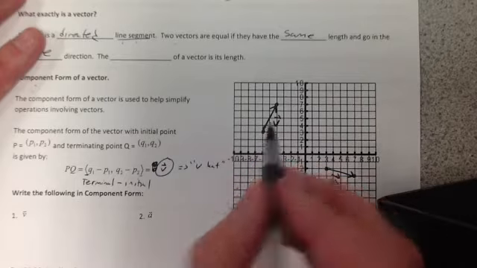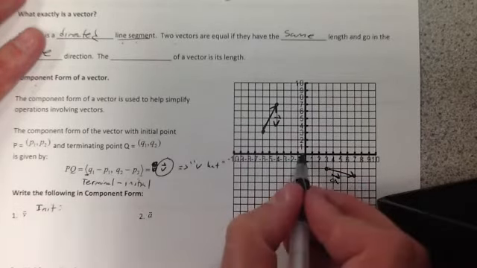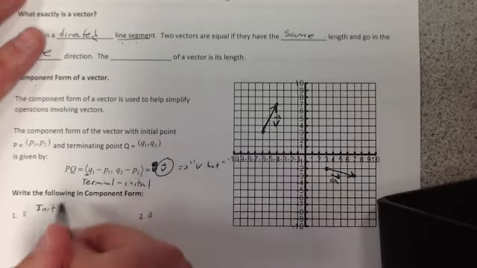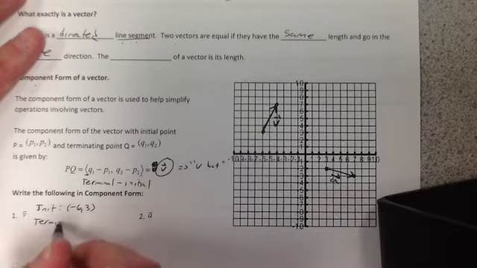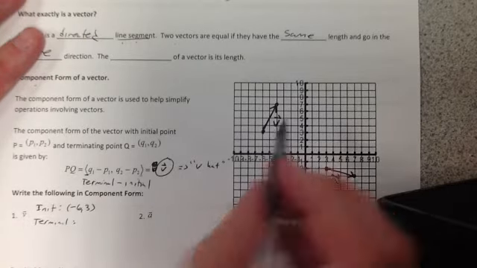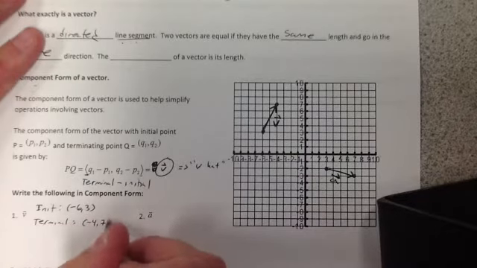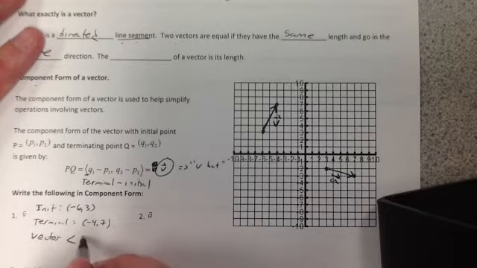If I look at vector V, I look at its initial point. The initial point looks to be at negative 6, 3. The terminal point looks like it's at negative 4, 7. If I want to write this as a vector, I'm going to take the difference in my x values, the change in x, and the change in my y values.